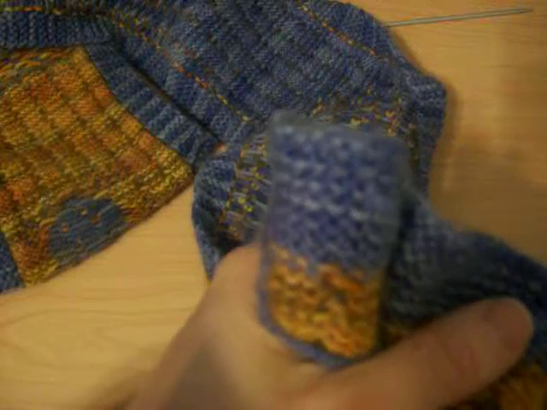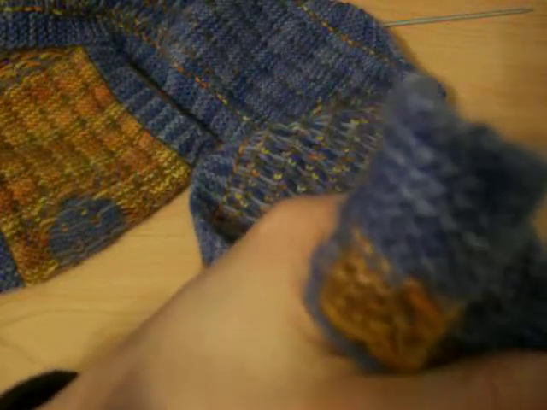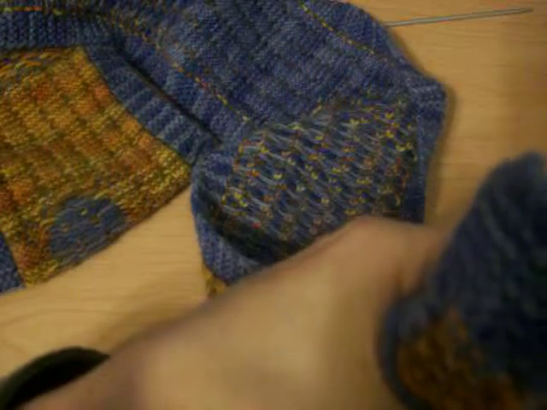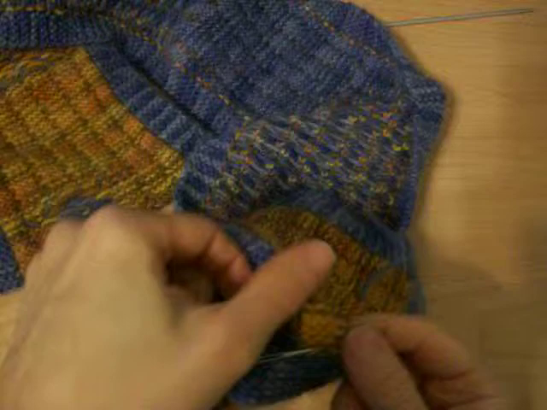I'm going to go ahead and thread the needle through first. Okay.